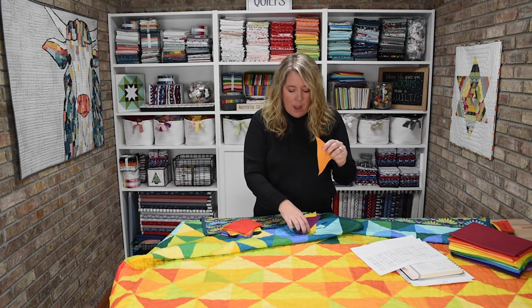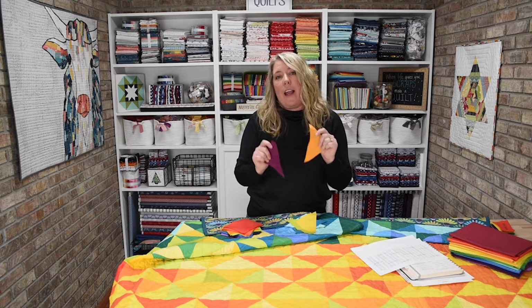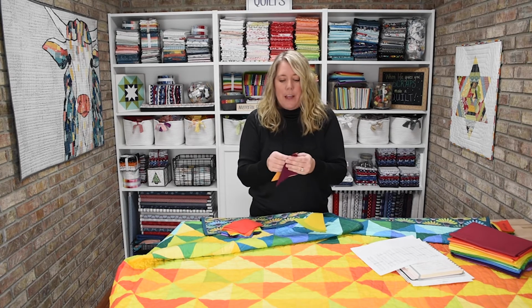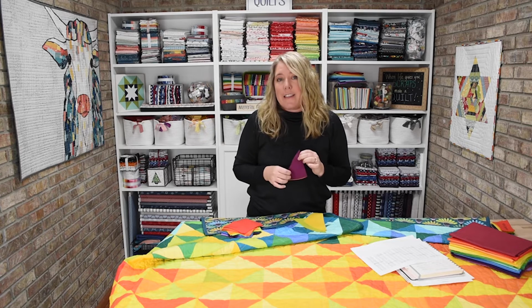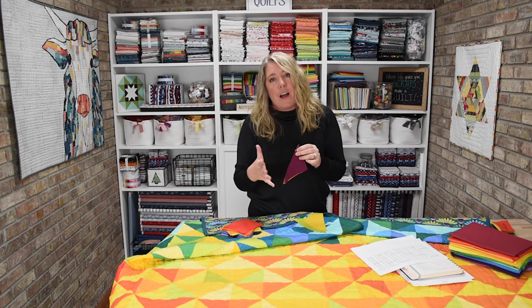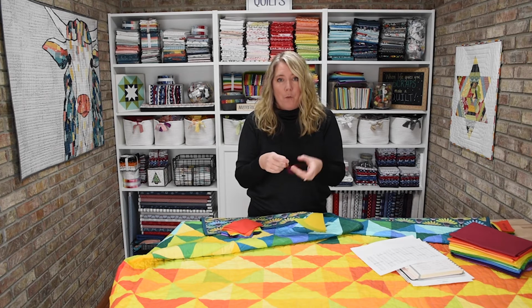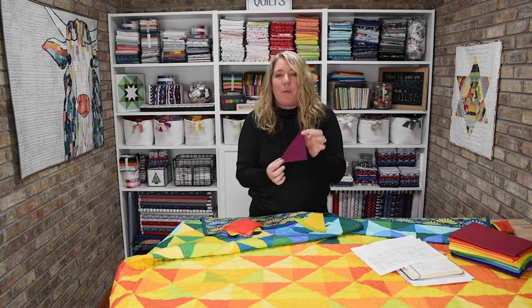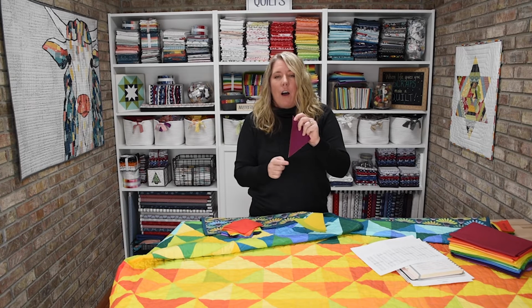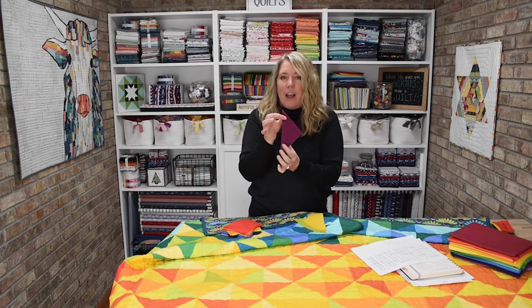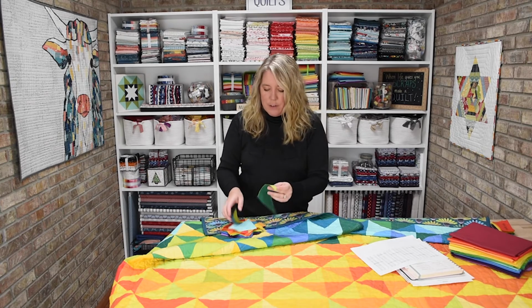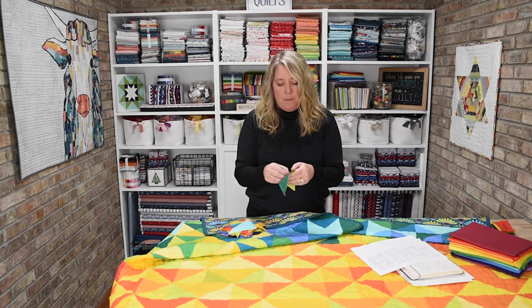I would cut them along the diagonal to create 2 triangles. And then you will just simply place your triangles right sides together. If they're print fabrics, you would place them right sides together, but I chose solids, so it really doesn't matter, there's no right or wrong side with these fabrics. And sew along this diagonal line here, a 1/4 inch seam, to create your half square triangles. And here's one that's been sewn.